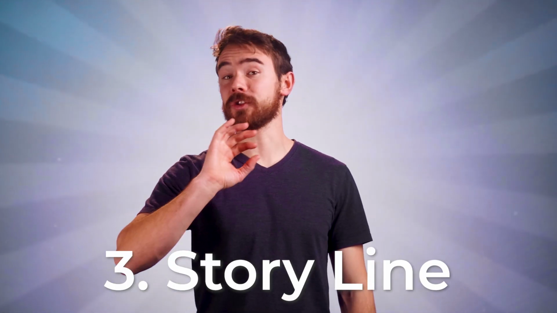Step number 3, the storyline. The main teaching is what you're going to teach through the story, and the action is that main climactic thing that happens in the story. So next is organizing the storyline. I recommend getting an index card for this part. What we're going to do is create an outline of what happens. I prefer to use the Story Mountain framework.